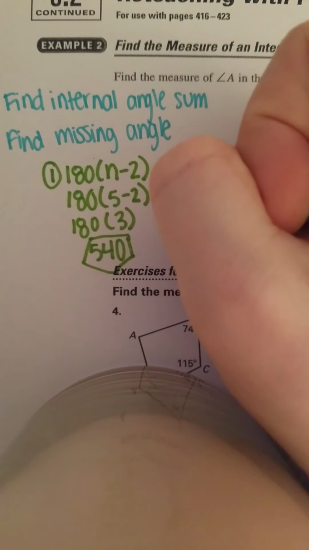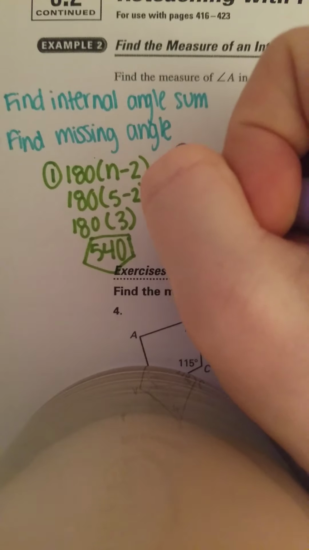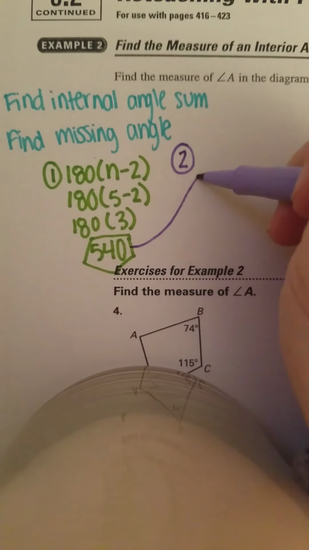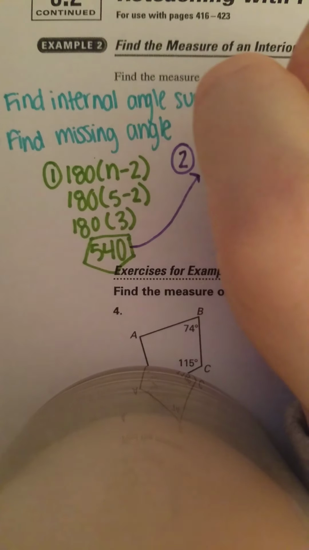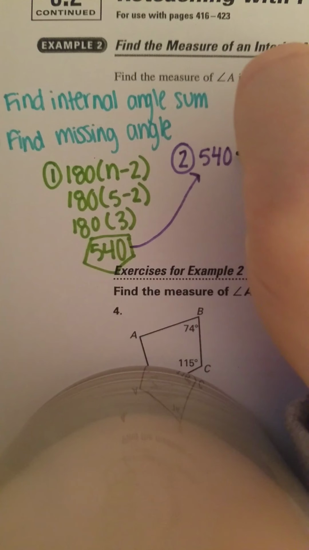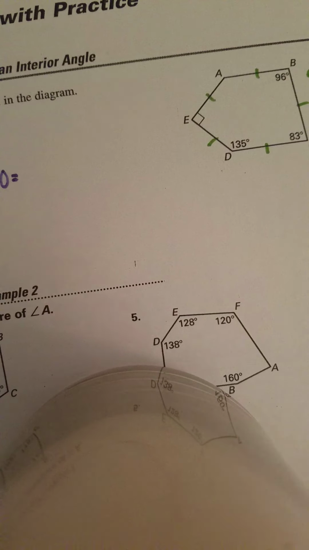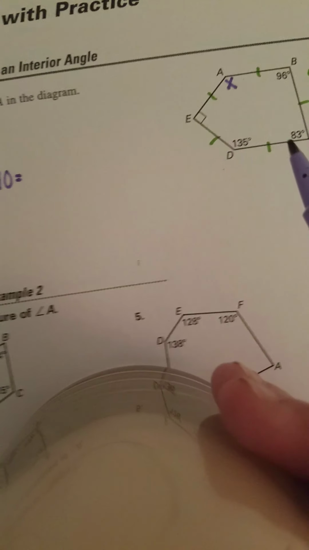So for step 2, you take whatever number you got for your total sum, bring it up here, and so 540 in this case is equal to all of the other angles added together. Now, this is the one that's missing. We have no idea what it is, and when you don't know what it is, you always give it a variable. So we're going to start with x.